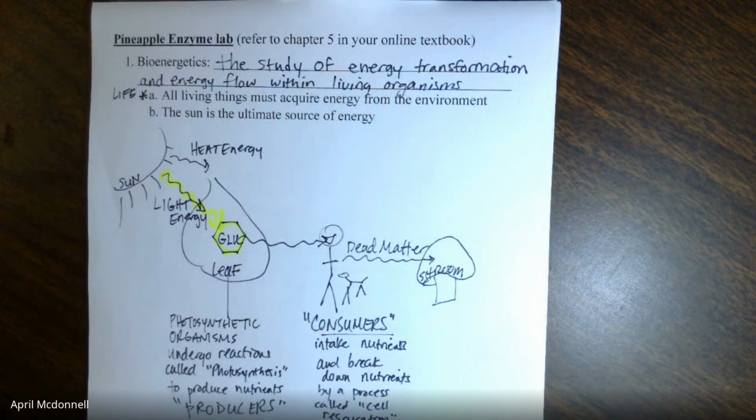The decomposers will metabolize or break down the dead organic matter that was ultimately the product of the consumers.